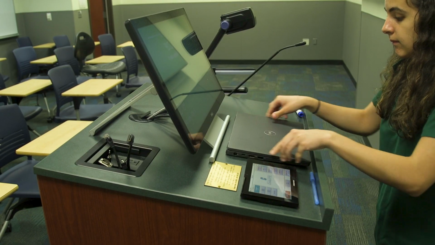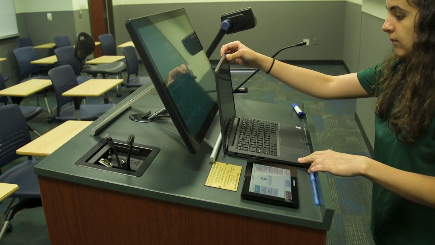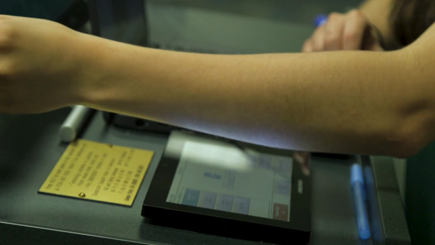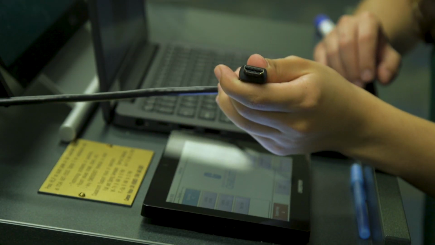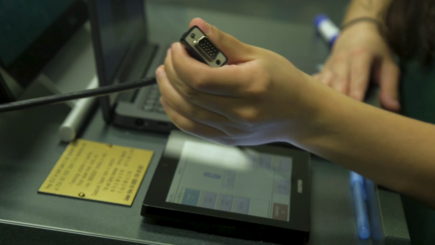Laptop HDMI is if you have a secondary laptop that has an HDMI port. You can plug the HDMI cord located on the podium into the laptop. Laptop VGA is if you have a secondary laptop that has a VGA port. The VGA cord can also be found on the podium. Once the cord is plugged into the laptop, click the designated button. This will display what is on your laptop to the displays.